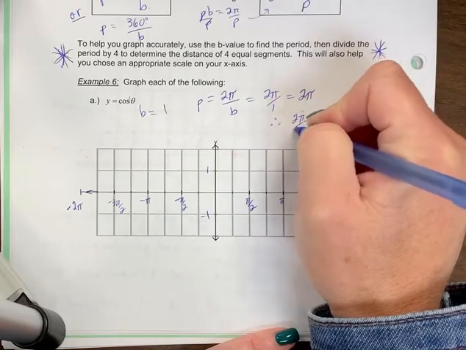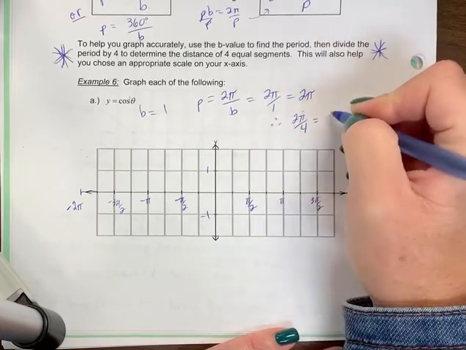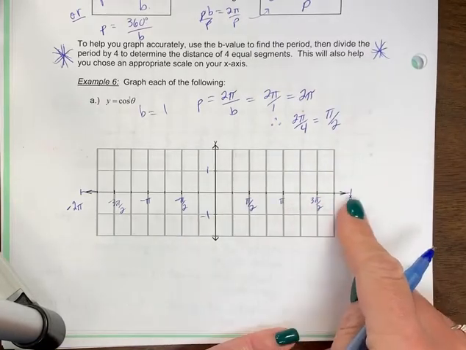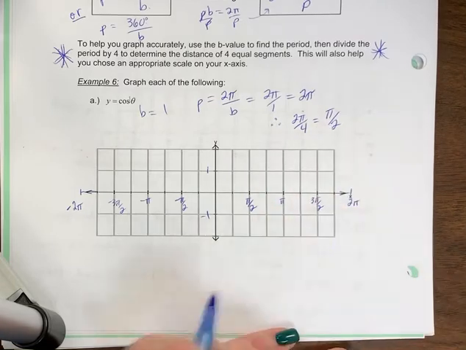So I sort of start over and I divide that into 4. 2 pi by 4 reduces to pi over 2. And that's how far apart my points are. So that's how I knew to put this scale. So let's graph that. I'll point out the period once I have the graph drawn here.